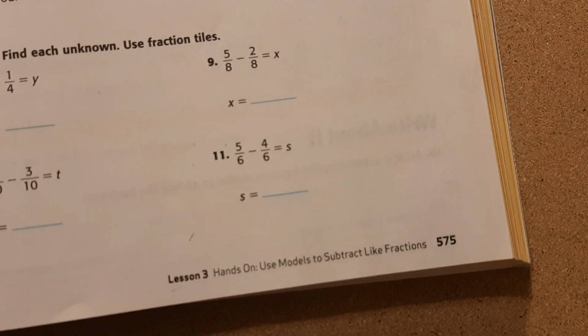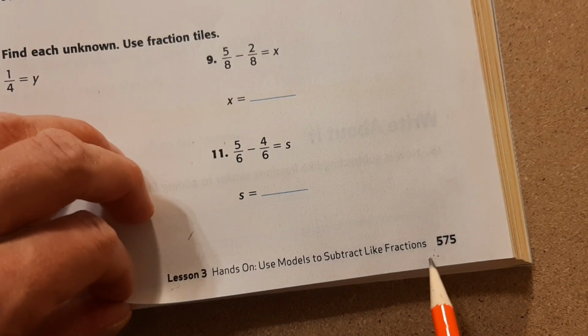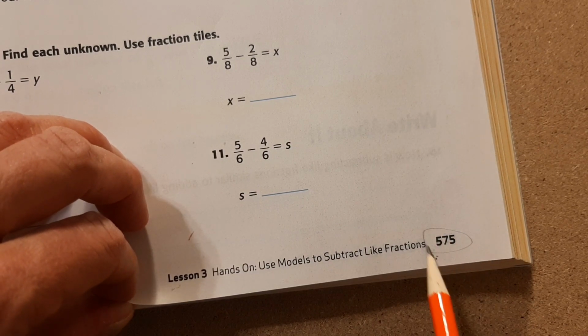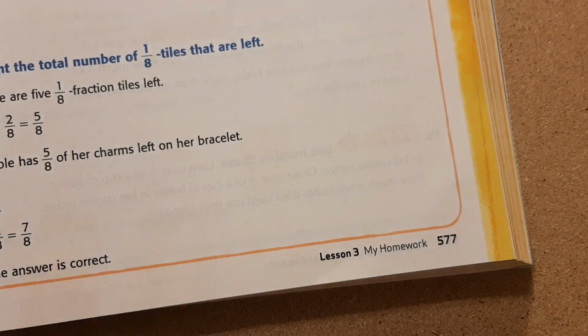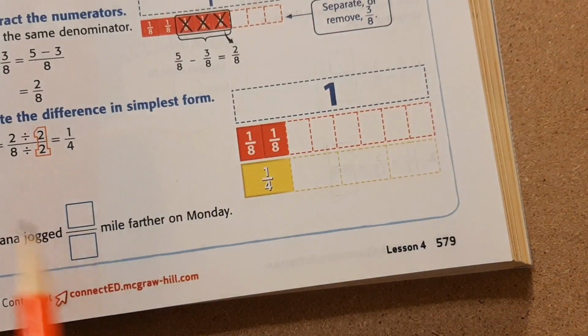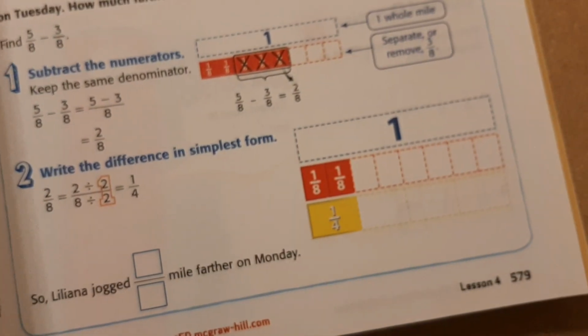You are going to do for homework page 575. That was not on the assignment we handed out on Sunday night. I made a mistake, but you're going to do 575. And then 577 is just explanation. And you are going to do 578. Now, you can use the models.